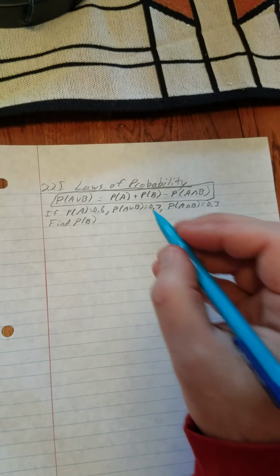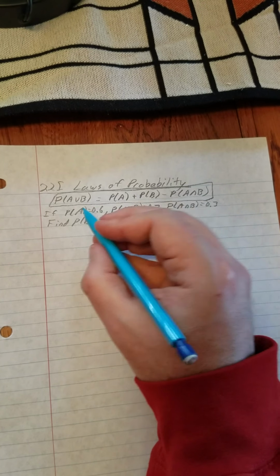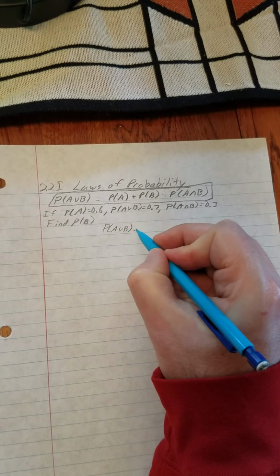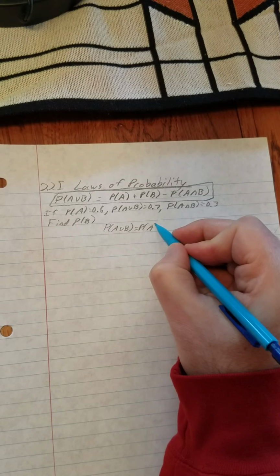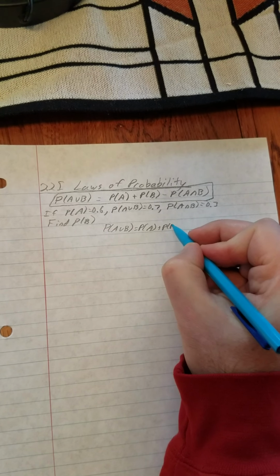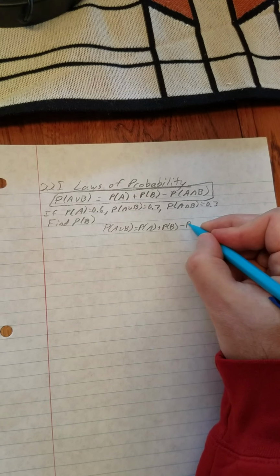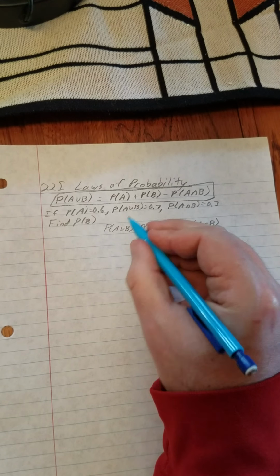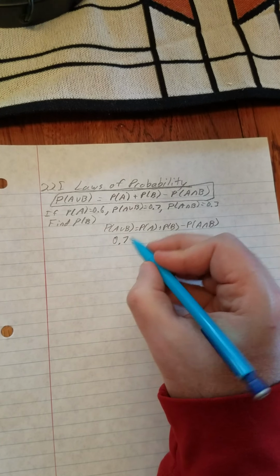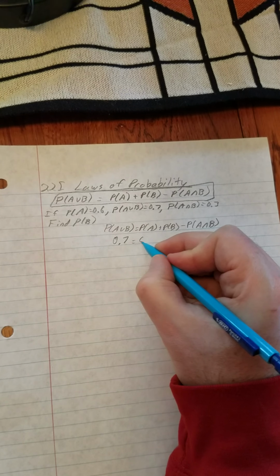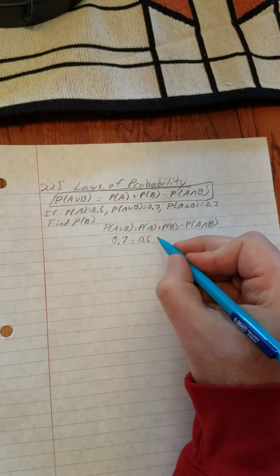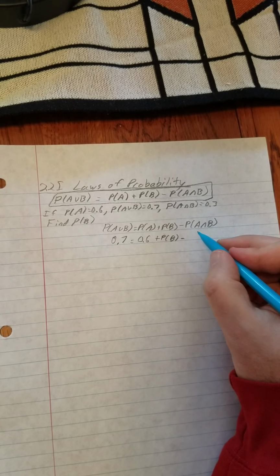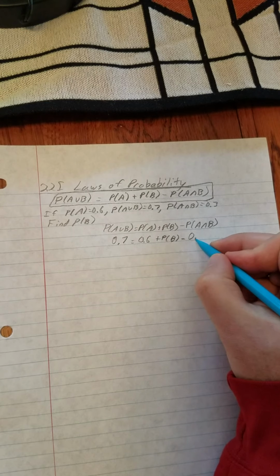We could use the formula. So I'll write down the formula here and put in what we know. Or is 0.7. Probability of A is 0.6. Trying to find the probability of B. And the probability of both is 0.3.